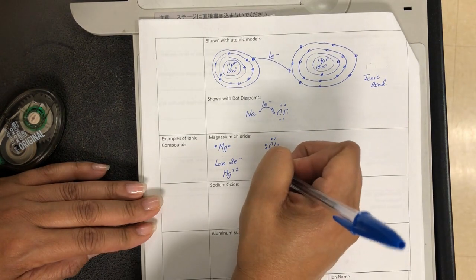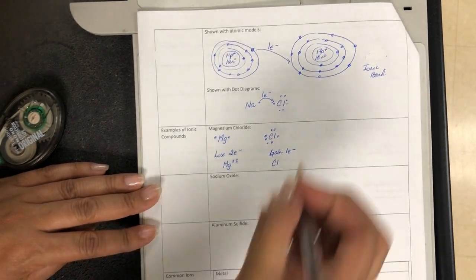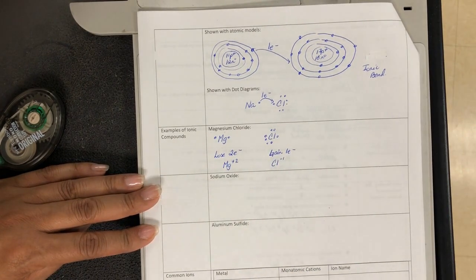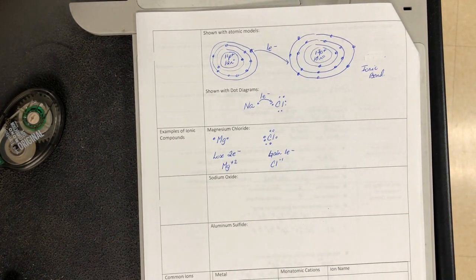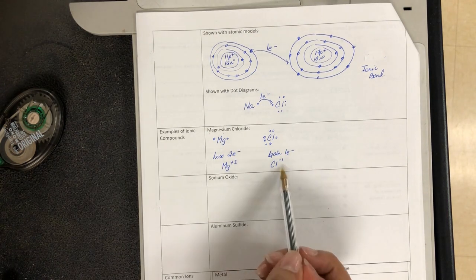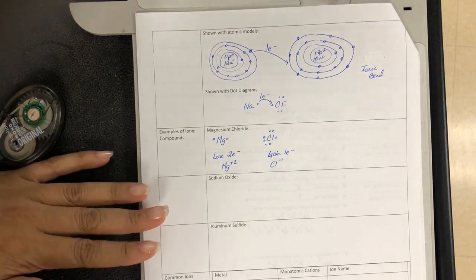So what is its charge going to be? Good, -1. Now I have a negative and a positive. They're going to attract each other. But does 2 minus 1 equal 0? Nope. So what do you need more of? You need more negatives.